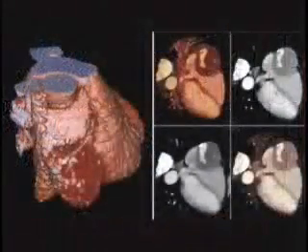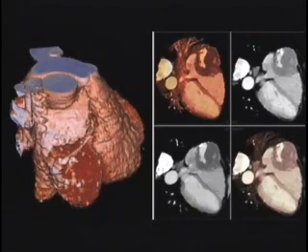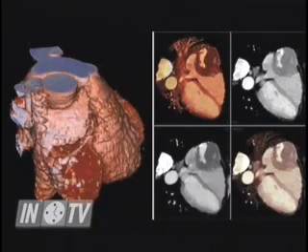Okay. Let's see, next slide. All right, there we go. And this is, my note is CTA contrast-enhanced RCA aneurysm. So who wants to pick on that? Well, you almost have to be certified to be able to interpret this.